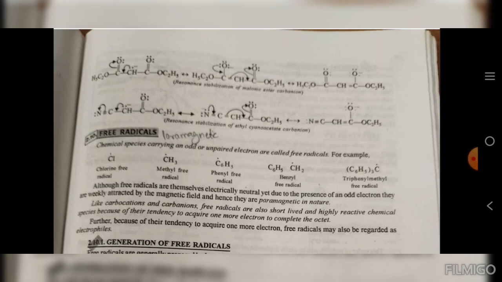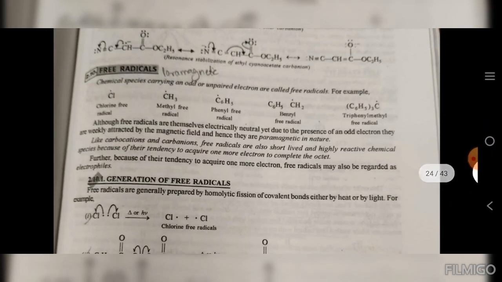Free radicals. Chemical species carrying an odd or unpaired electron are called free radicals. For example, chlorine free radical, methyl free radical, phenyl free radical, benzyl free radical, triphenylmethyl free radical. Although free radicals are themselves electrically neutral, yet due to the presence of an odd electron, they are weakly attracted by the magnetic field and hence they are paramagnetic in nature.